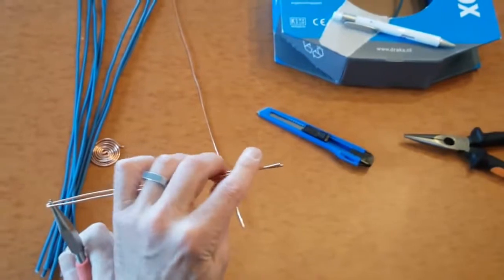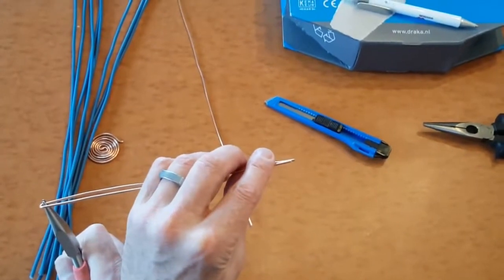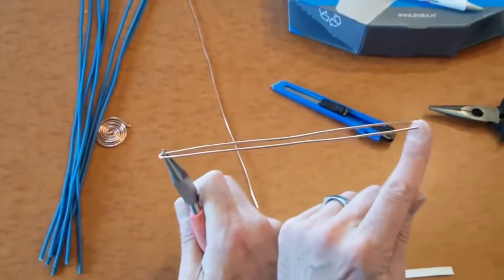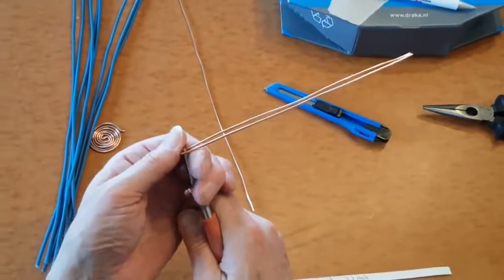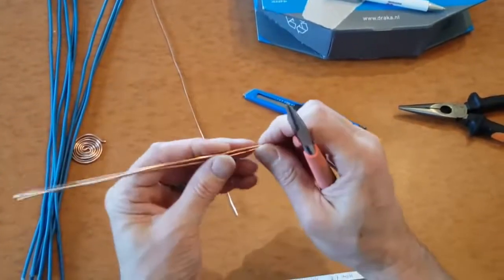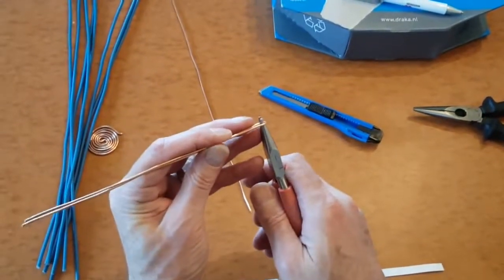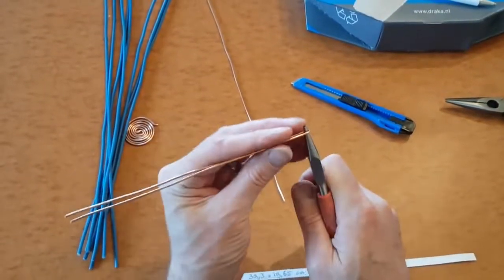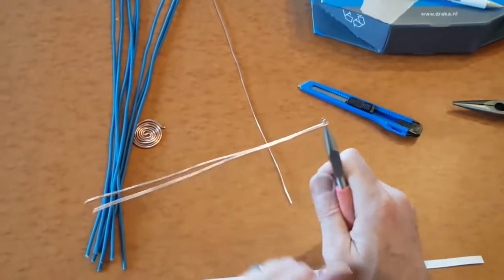And now, as you can see, it's not completely the same because I had to make a turn here, which is the difference you see here. Okay. Now I'm going to take it out. I'm going to turn it around so it's on my left side. I do that because I'm right-handed. If you're left-handed, you might want to do it the other way around.